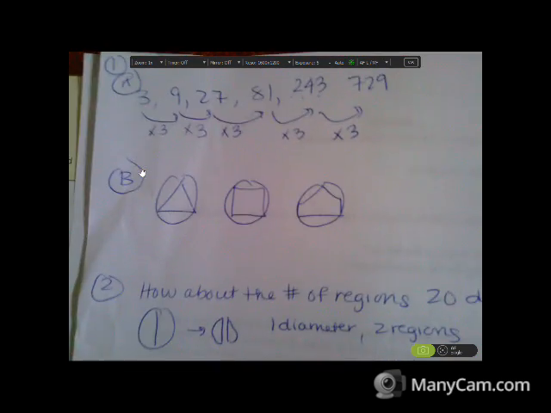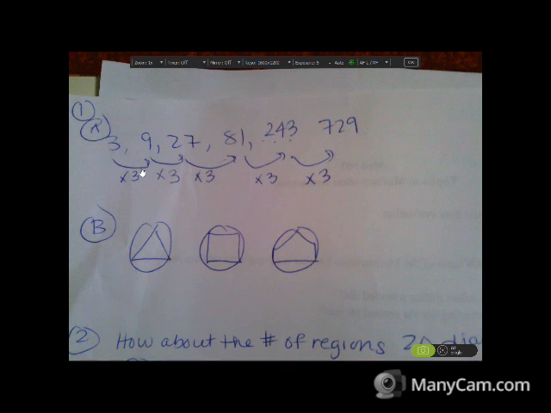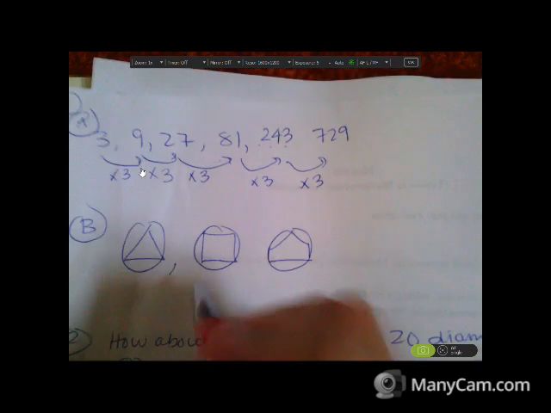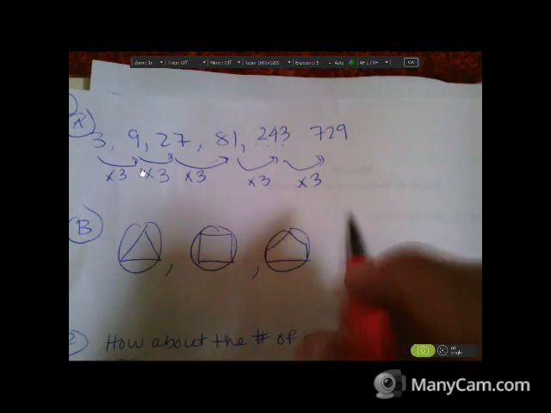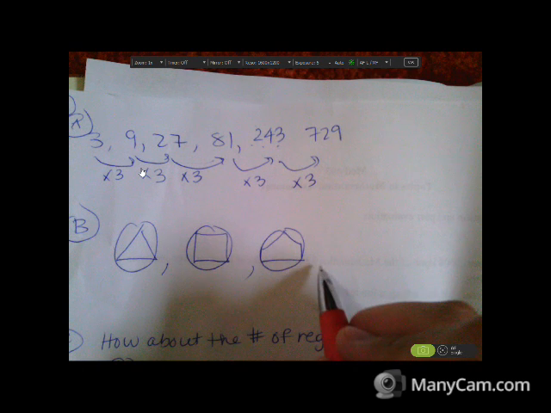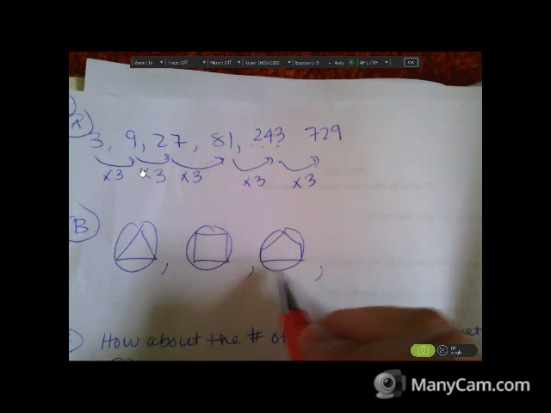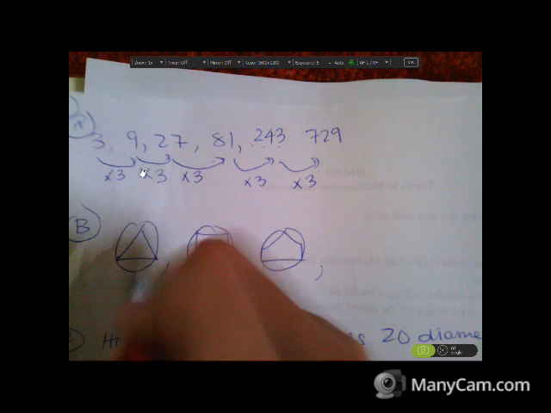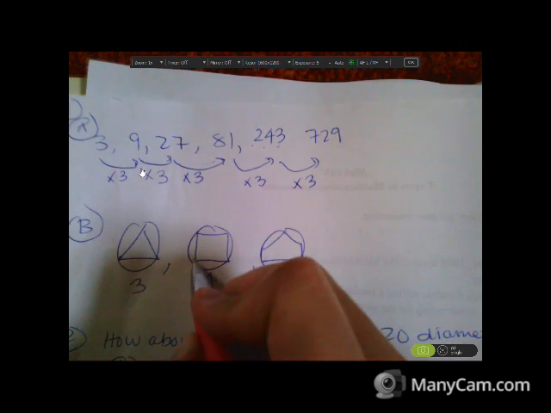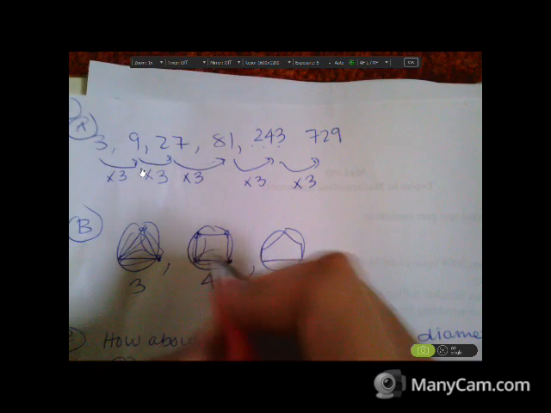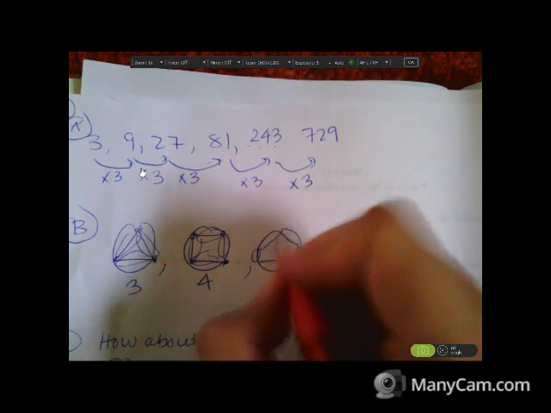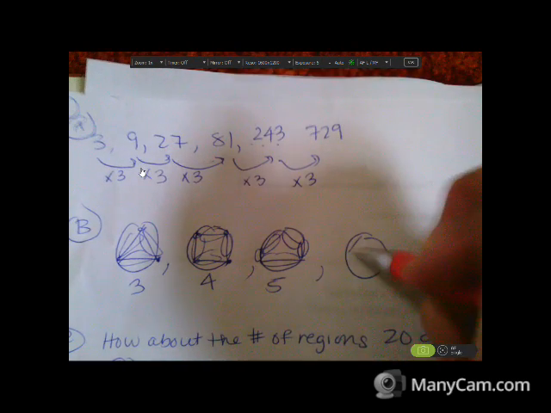Alright, so let's look at letter B. So letter B also wants us to find the next 2 terms. So the first one is a circle with a triangle. Then the next one is a circle with a square. And then the next term is a circle with a pentagon. So, notice that there are 3 sides here, 4 sides right here, and we also have 5 here. So we can assume that the next one will be a hexagon.